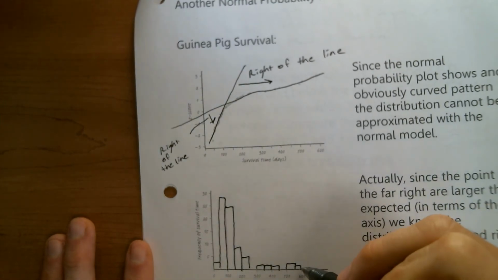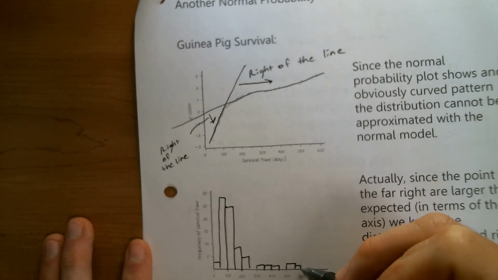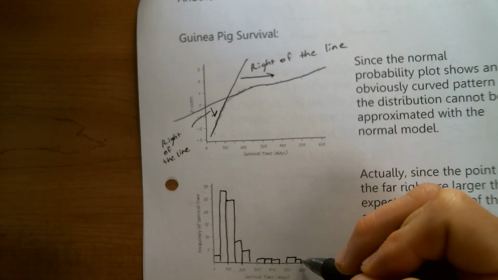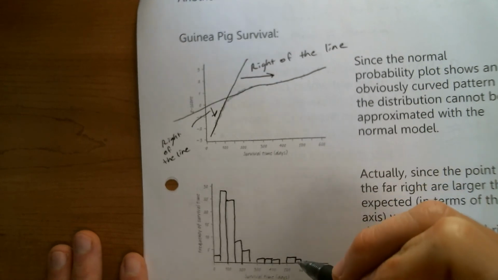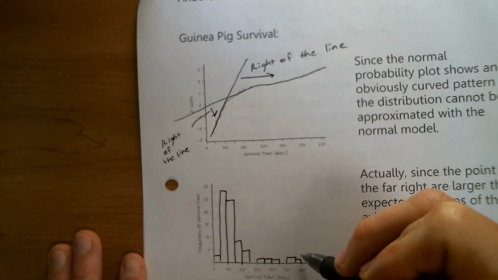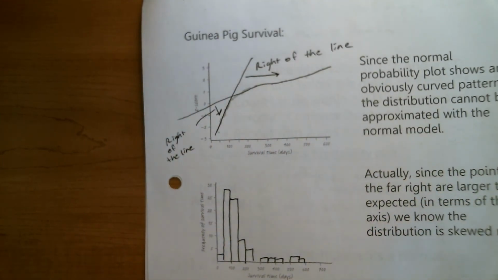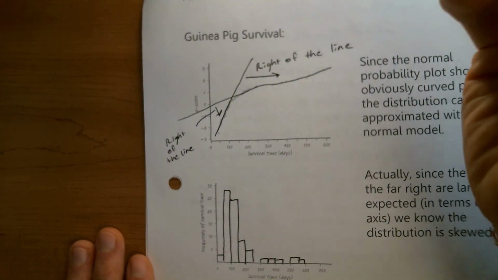If I've got this observation way over here, it would give me a percentile of like 90 some percent. It's going to be really high because most of the observations are below it. I turn that percentage into a z-score, and it's going to give me a z-score of 2 or 3 or something like that, because it's high there.